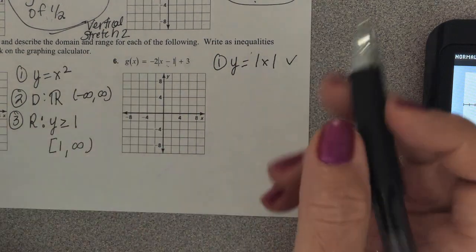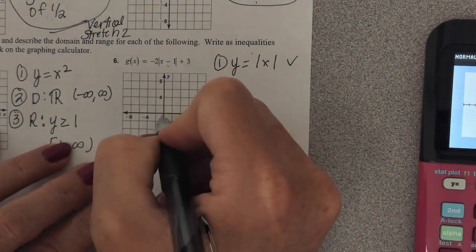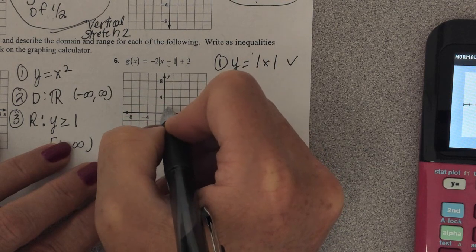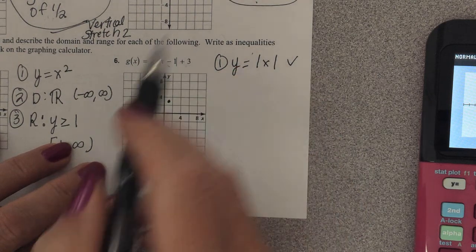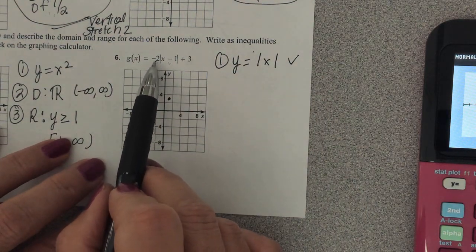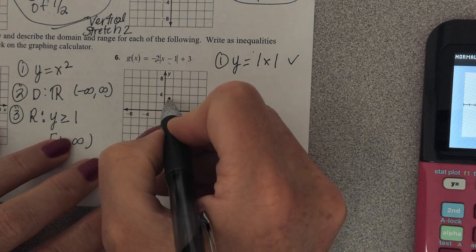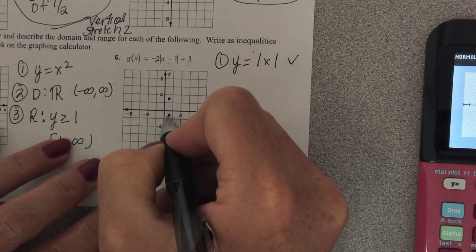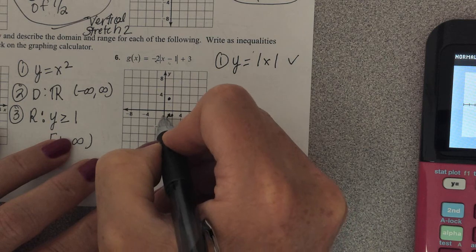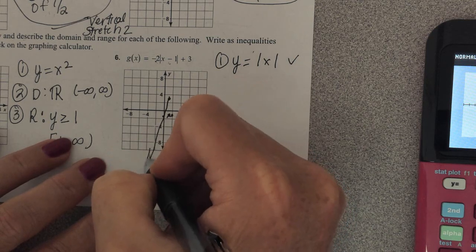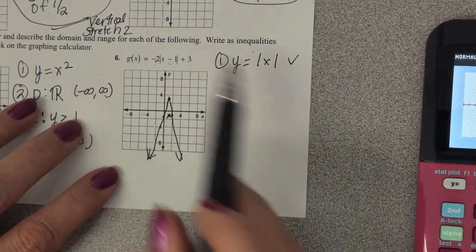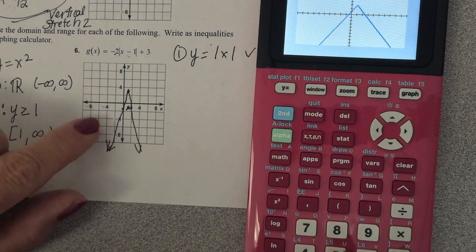Describe the domain and range. Okay, so it didn't ask us for the transformation, but it's going to be to the right one, and it's also going to be up 3. So to the right one, up 3. And then I'm going to have this vertical stretch here of -2. So I'm going to have to be going down 2. Let's see, this would be 2. So 2, 4. Ooh, it's a tricky one. Whoops. And then over 1. And for this first section, you're allowed to use your graphing calculator because all these rules are going to be really spelled out for you next time.